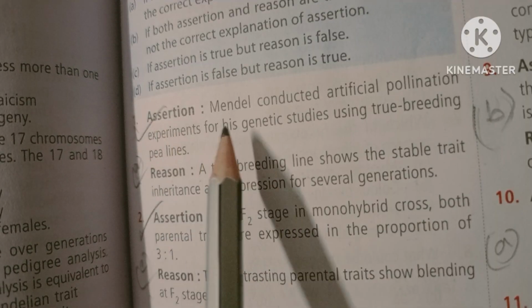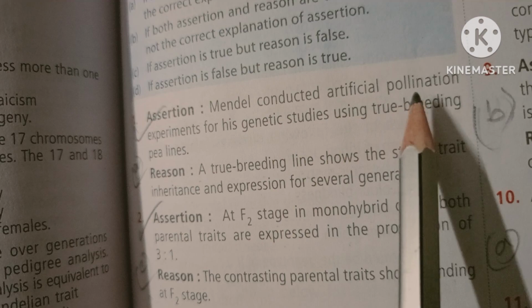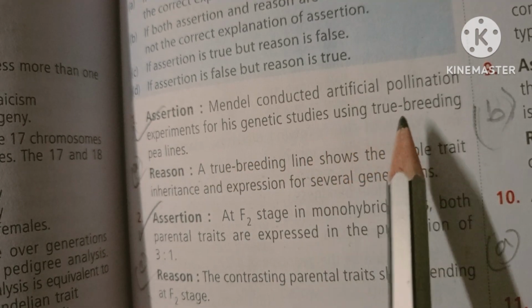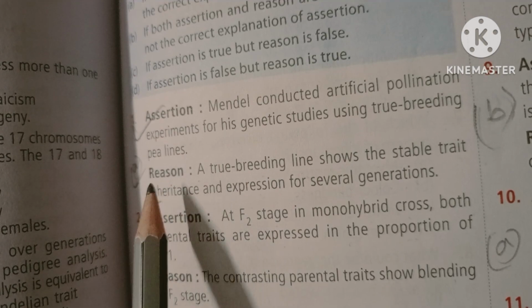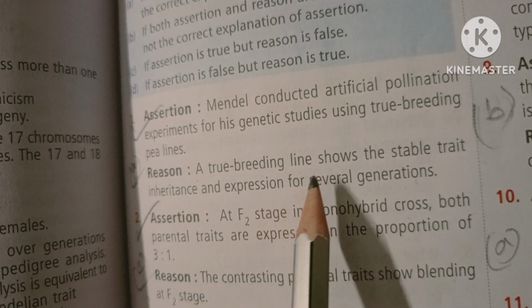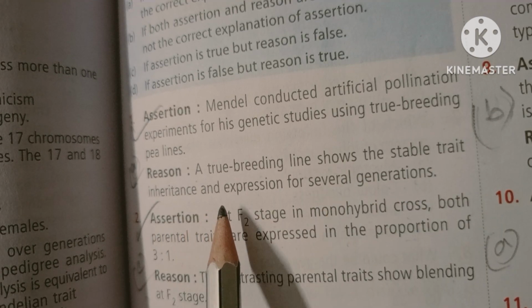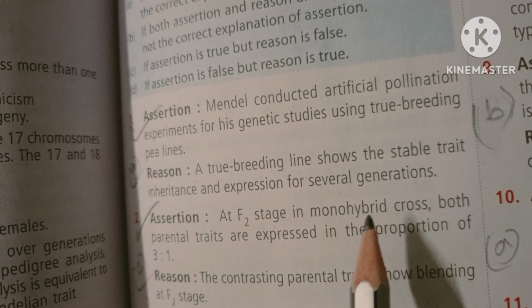Number 1. Assertion: Mendel conducted artificial pollination experiments for his genetic studies using true breeding P lines. Reason: A true breeding line shows the stable trait inheritance and expression for several generations.